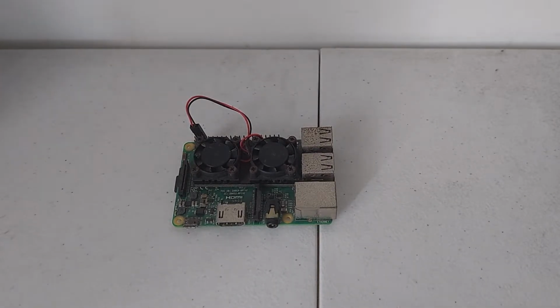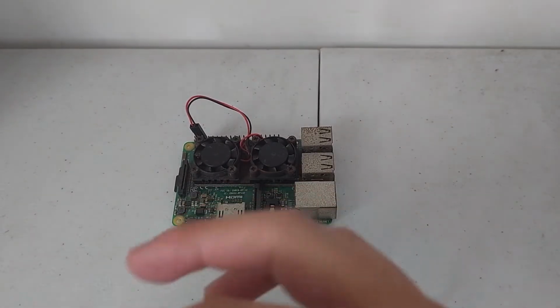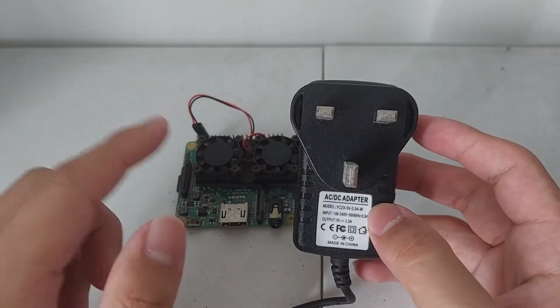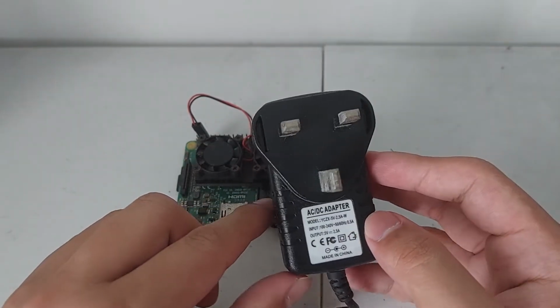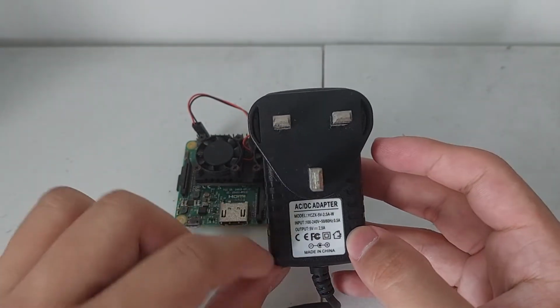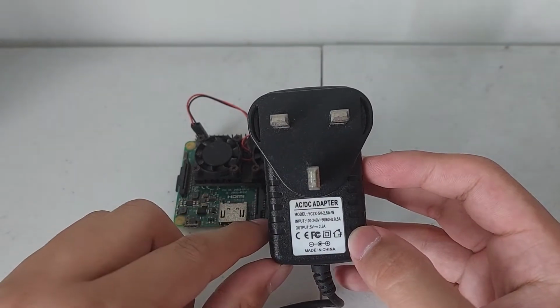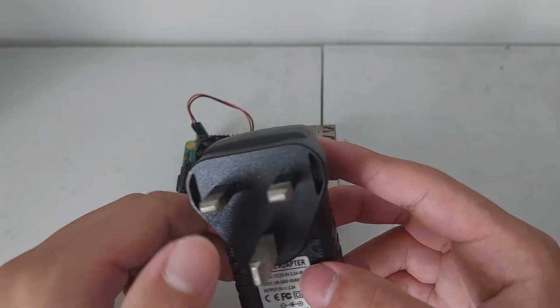This is the power supply that I previously had, and this has lasted me for many years now. I got it when I bought this Pi. As you can see, it's a 5 volt output and 2.5 amps for the current.